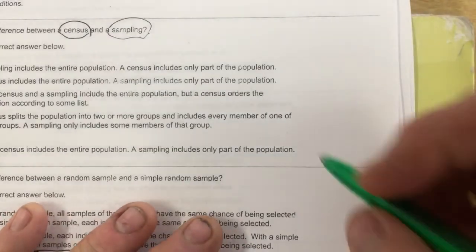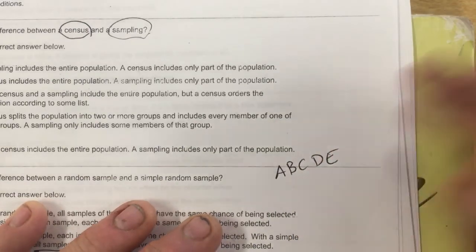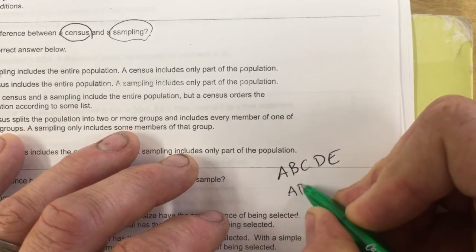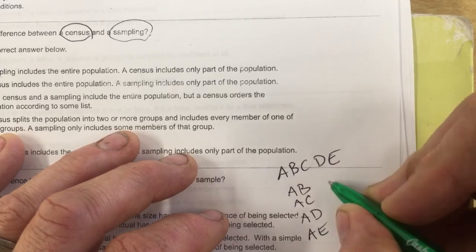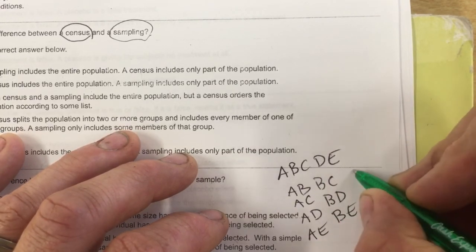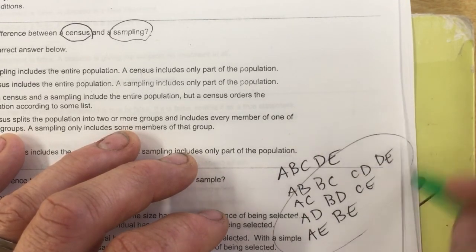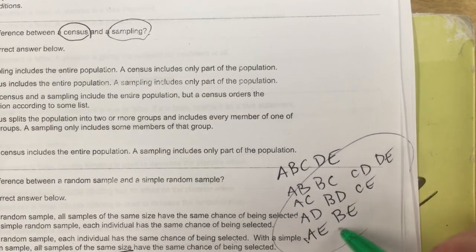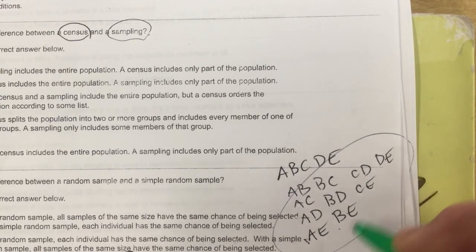Okay, let me explain what that means right there. Suppose I have A, B, C, D, and E. These are my 5 people, and I pick a sample of 2 people. I could have A and B, A and C, A and D, A and E, B and C, B and D, B and E, C and D, C and E, and then D and E. There's 10 different samples I could have. Each of these samples is equally likely to be selected as any of the other ones.